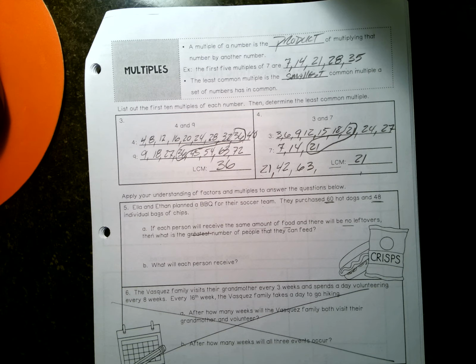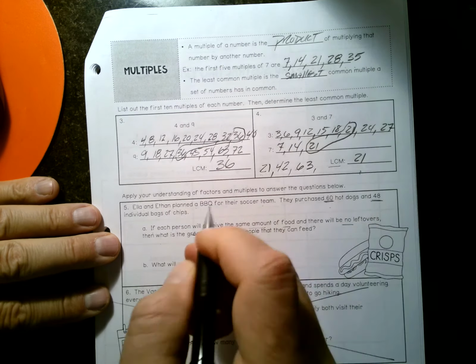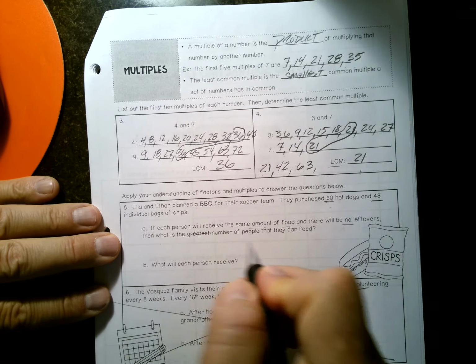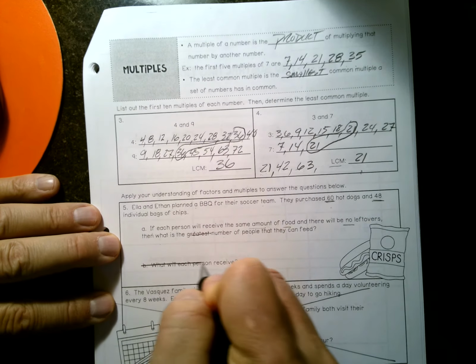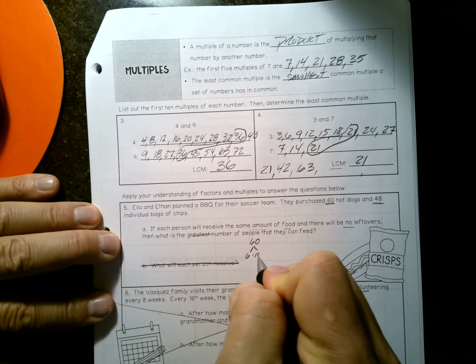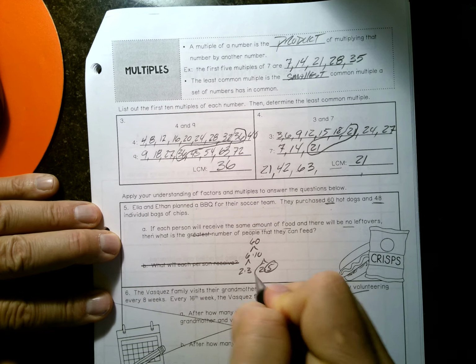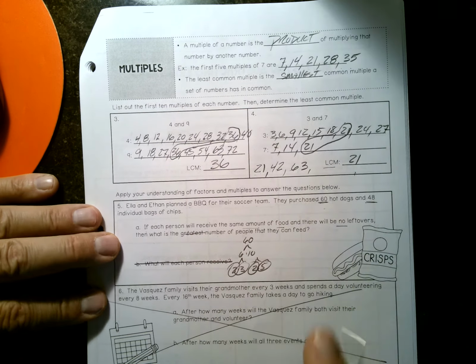So when we're looking at this, what is the greatest number here? Apply your understanding of factors and multiples here. So first up, I'm going to write these out, and I'm going to factor 60 and 48 here. I'm not going to do B because of space, so let's do 60. 6 times 10, 2 times 3, 2 times 5. I'm going to circle all those because they're prime.